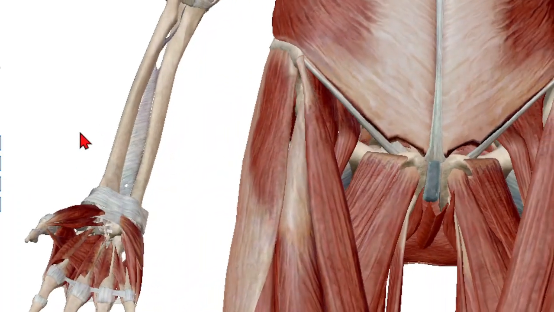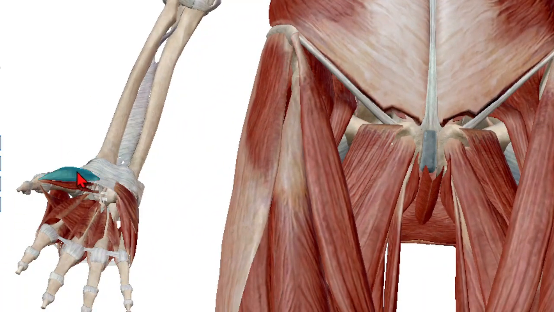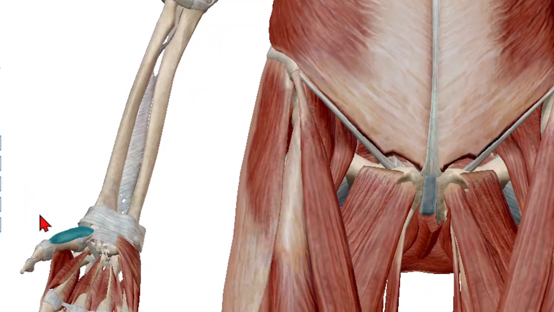Now come here and see the other muscles. There are three muscles: abductor pollicis brevis, flexor pollicis brevis, and adductor pollicis. These three are called thenar muscles. Okay, these are the thenar muscles. Opponens pollicis, they also include the opponens pollicis. Okay, the adductor is not included.